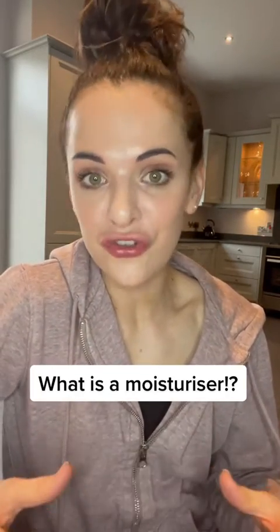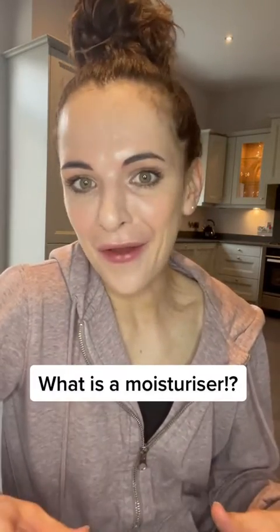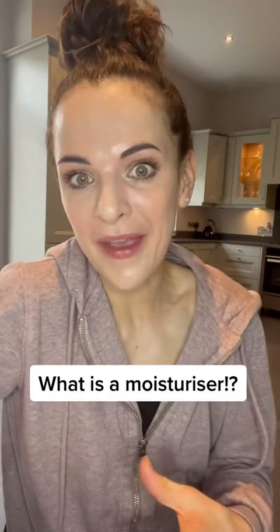But the basic function of a moisturiser is just to trap water in the skin. That's it. No fancy stuff. It doesn't do anything else really. And the emulsions and oil type moisturisers tend to trap water a bit better because they're more occlusive.